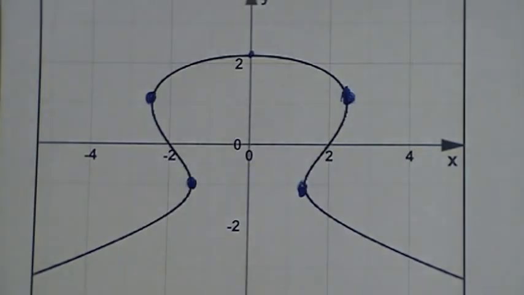Remember, there are 2 things you need to show. Just showing that the derivative is 0, or just showing that the derivative is undefined at a given x or y value is not enough. You're also going to have to figure out what the corresponding point on the relation is.